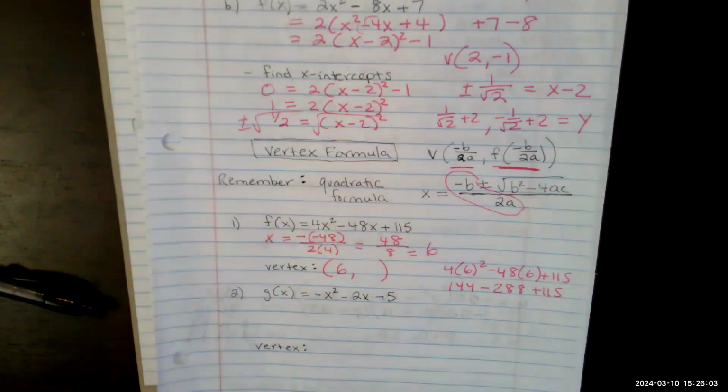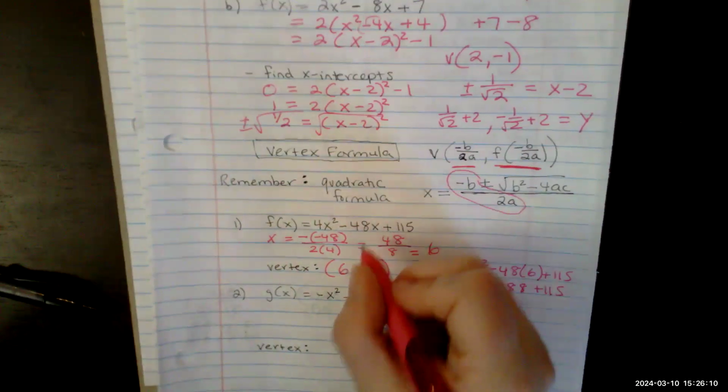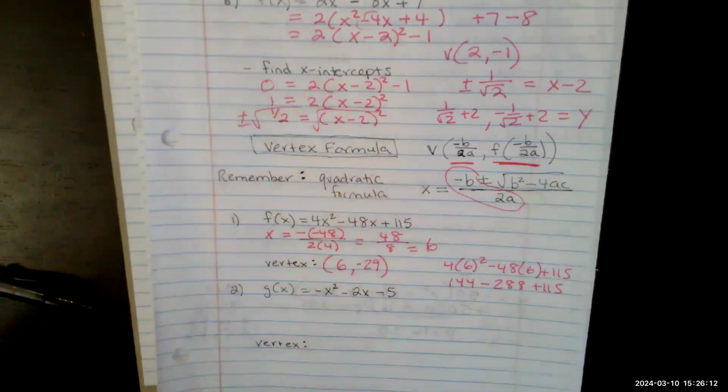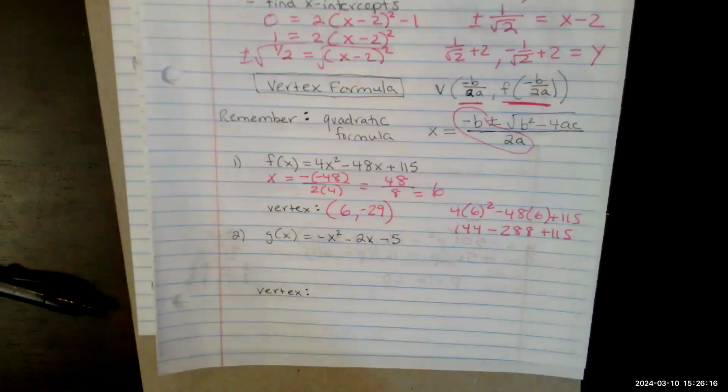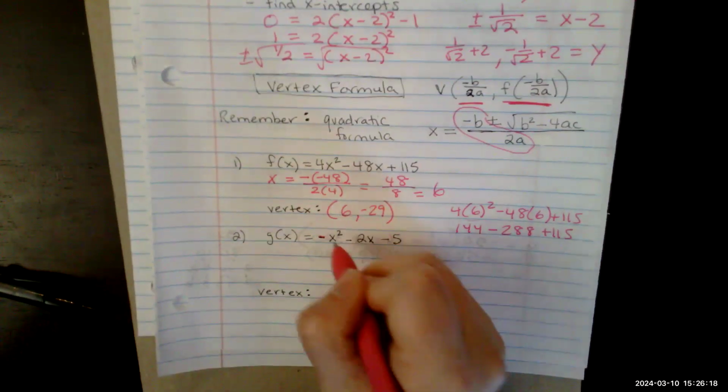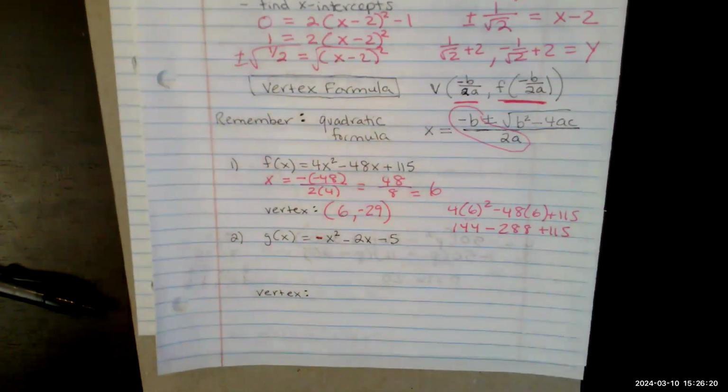So if I do all that in my calculator, I get -29. All right, so again, if you want to try one, go ahead. Make sure you see there's a negative here. So A is -1, B is -2, and C is -3.